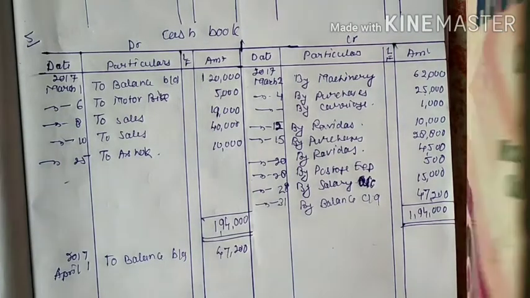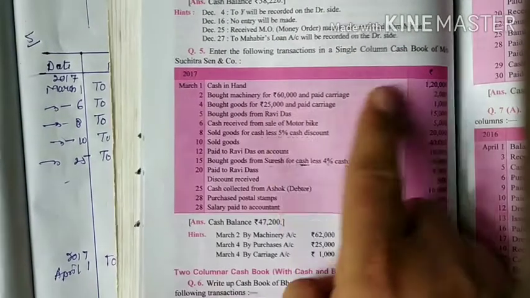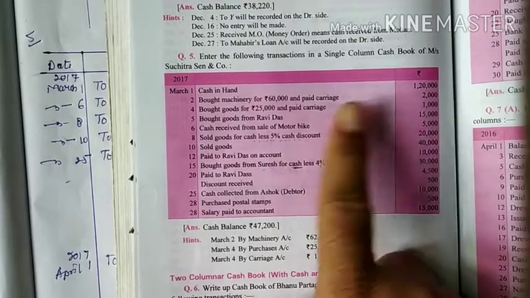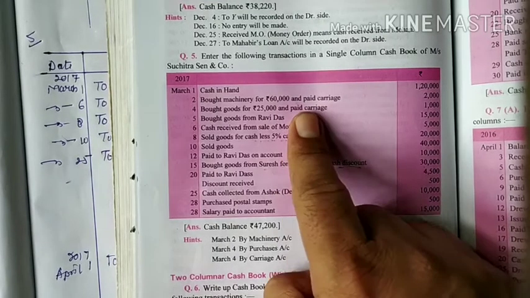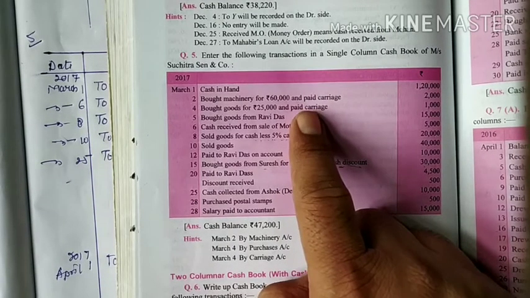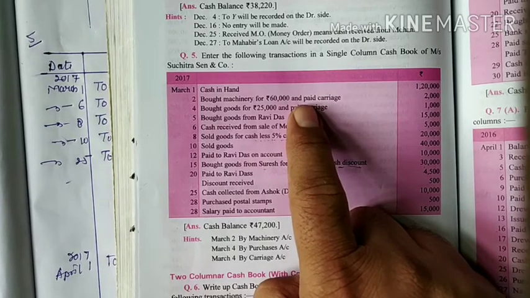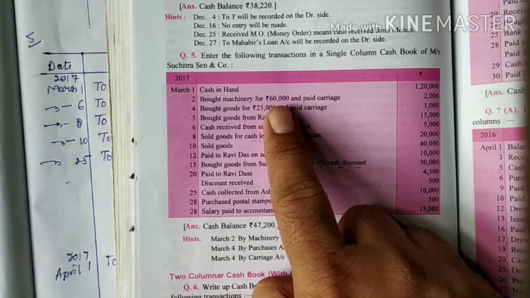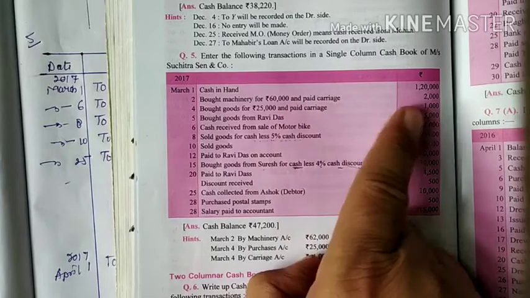Then comes the next transaction. On March 2nd, it says bought machinery for 60,000 and paid carriage 2,000. When we buy machinery, whether new or old, the installation cost, transportation cost, or other expenses are added into the value of the machinery.